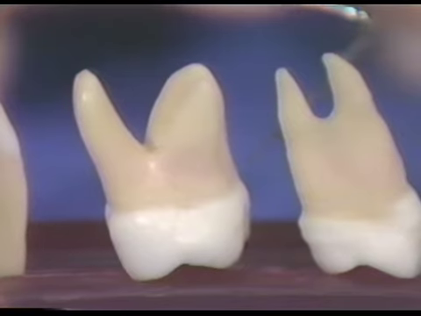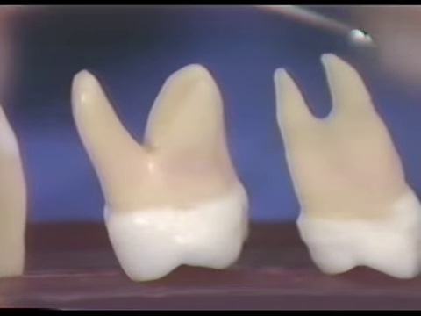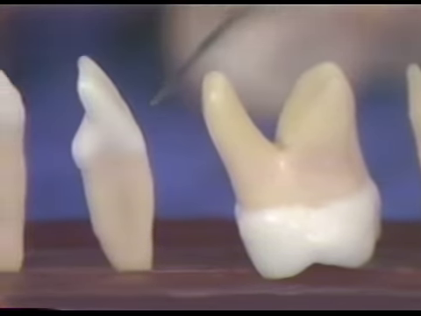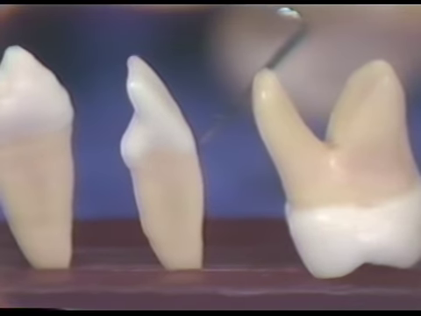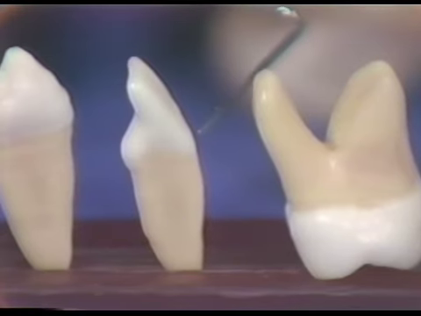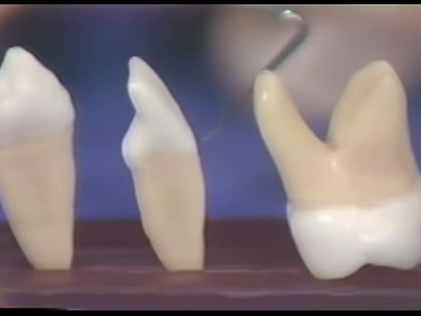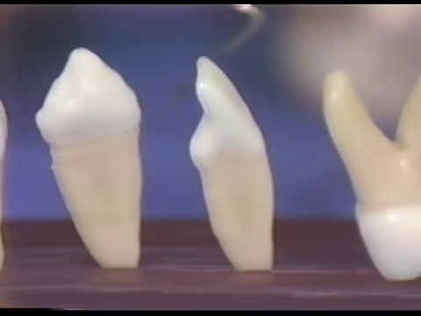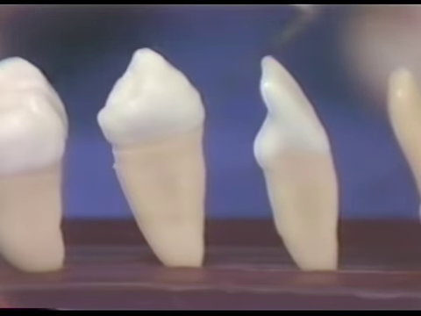Contours generally are more contoured in the maxillary arch than in the mandibular arch. You notice the contrast between the maxillary central incisor and this mandibular central incisor. This has a very flat cementoenamel junction. And the same is true as we pan again from anterior to posterior.